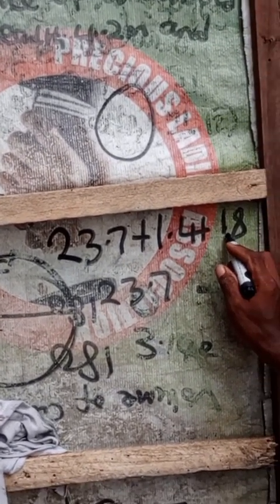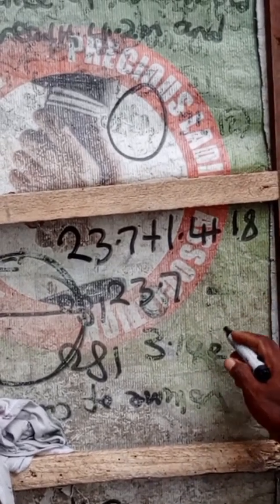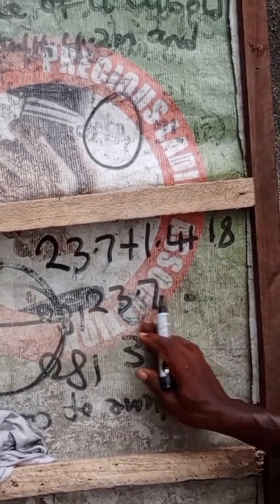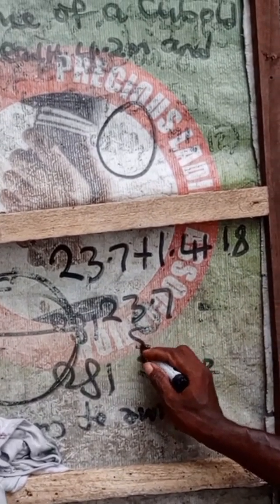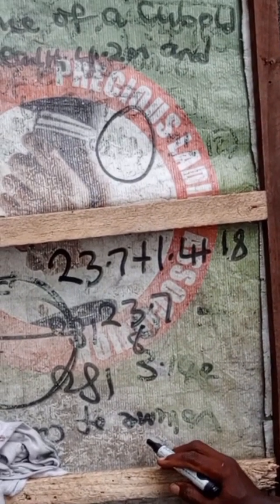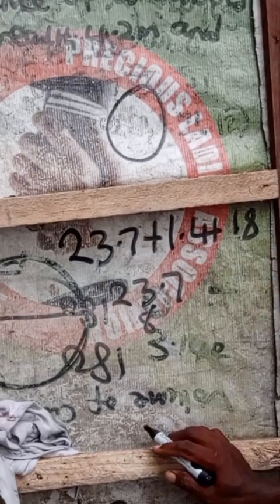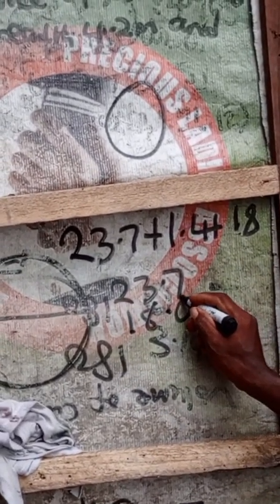I hope you know 18 is a whole number. So I want to write 18. Where will I write this 8? 8 will be under 3. Correct. Now 1 will be written under 2. Then I fix the point and add 0.